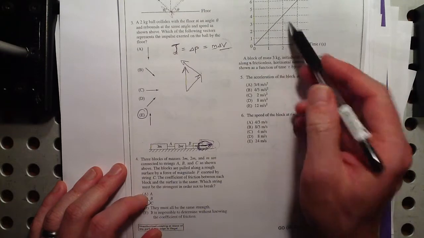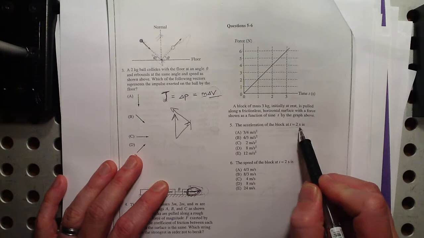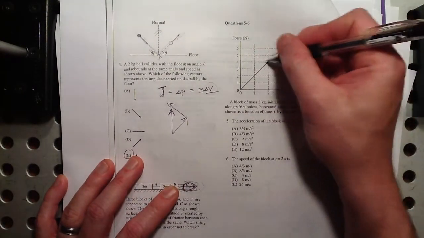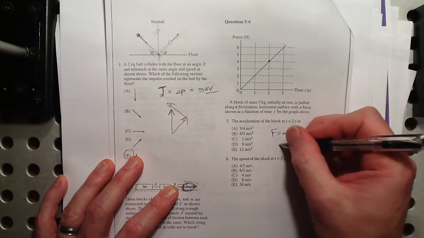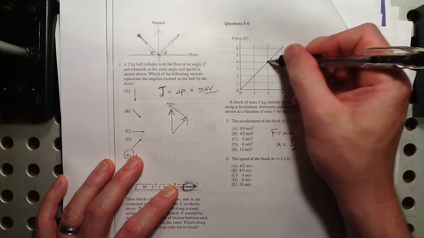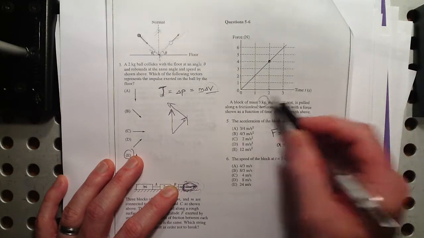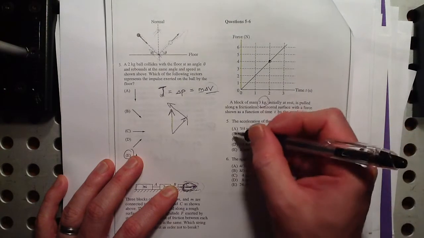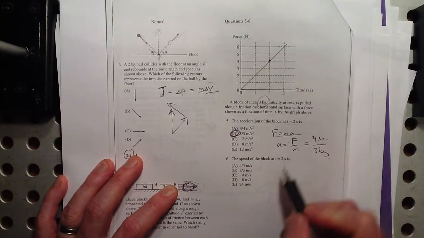Numbers 5 and 6 refer to this graph. Acceleration of the block at t = 2, well, let's see, at time 2 we know that the force is 4 newtons, and since force equals mass times acceleration, acceleration is equal to force over mass, so the force is 4 newtons and the mass is 3 kilograms, so the acceleration is 4/3. A little bit of Newton's second law there.